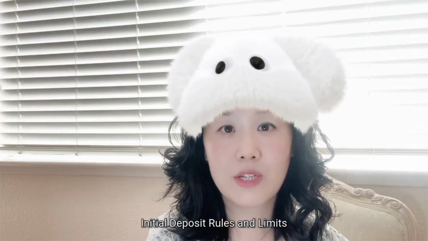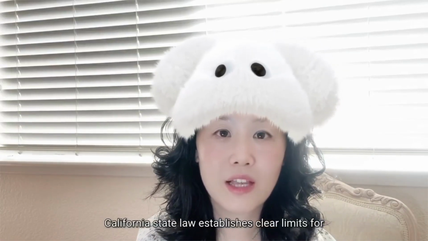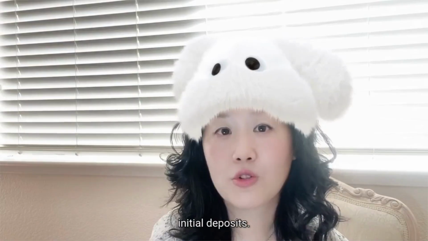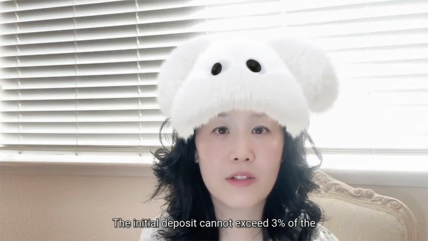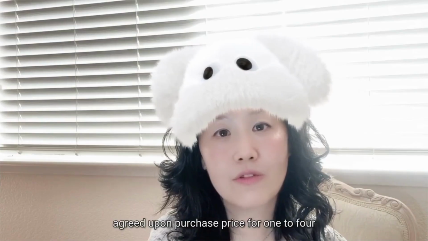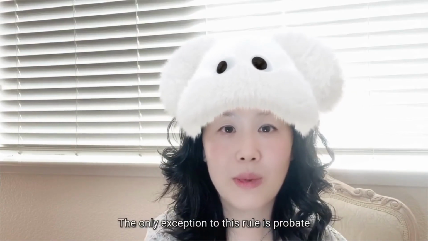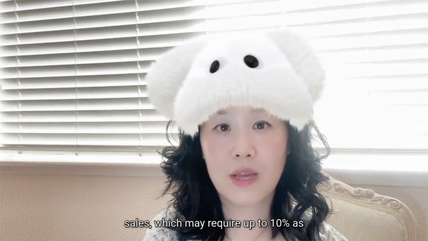Initial deposit rules and limits. California state law establishes clear limits for initial deposits. The initial deposit cannot exceed 3% of the agreed-upon purchase price for 1 to 4 unit properties. The only exception to this rule is probate sales, which may require up to 10% as an initial deposit.